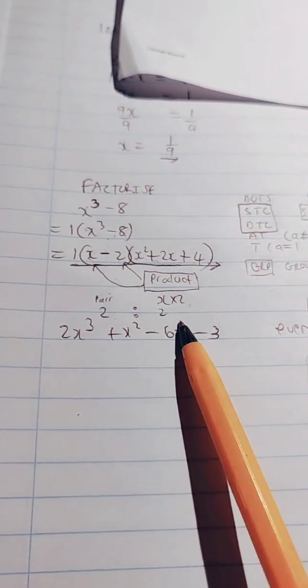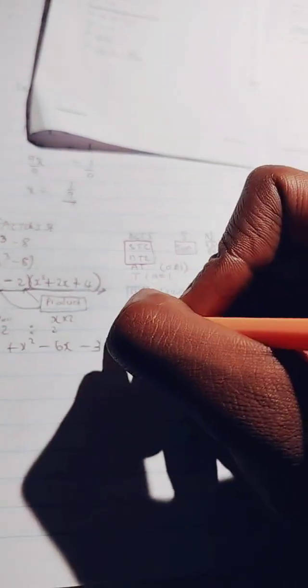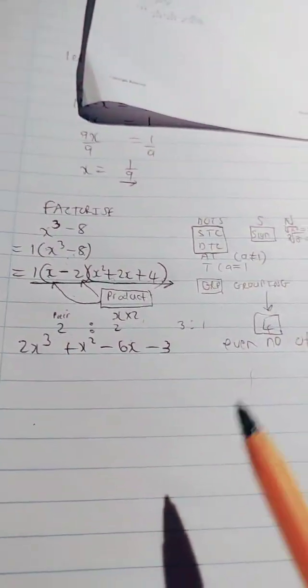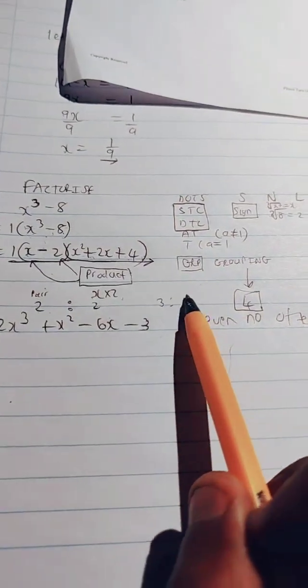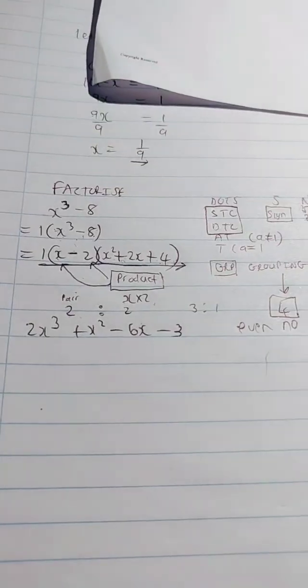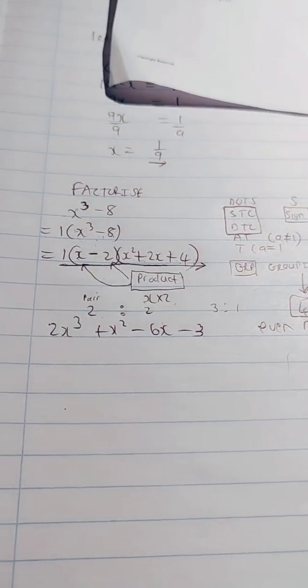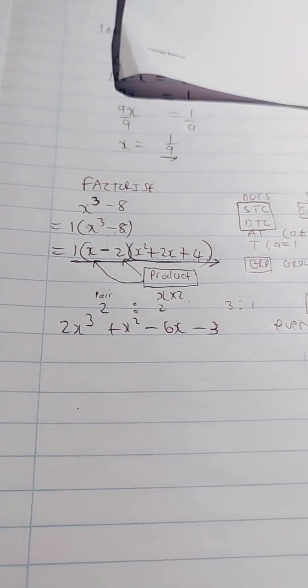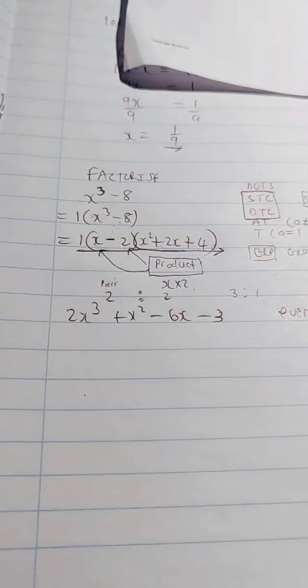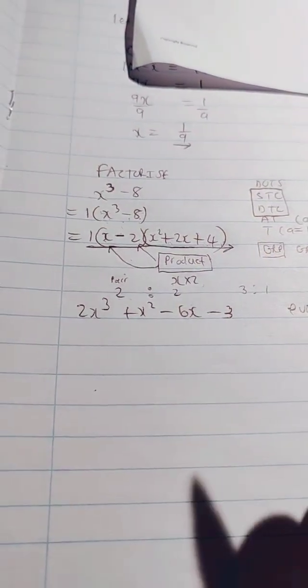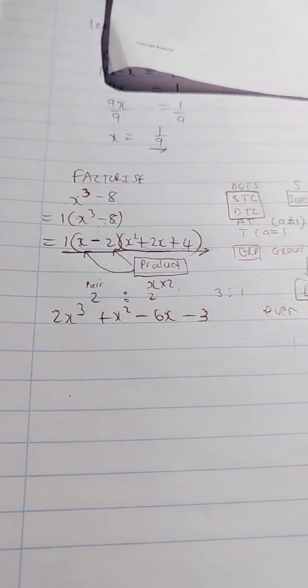Sometimes you will have 4 terms, but then the grouping will be 3 is to 1. It's possible to have a grouping factorization where you have 3 terms grouped and 1 that is just alone. And guys, it's very interesting when you have that type of grouping. So please, don't close your mind to thinking that grouping is always 2 is to 2. Sometimes grouping is 3 is to 1.